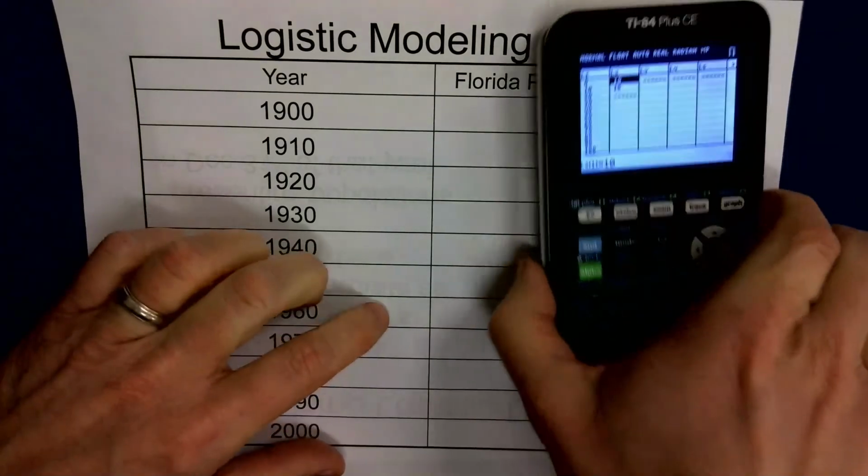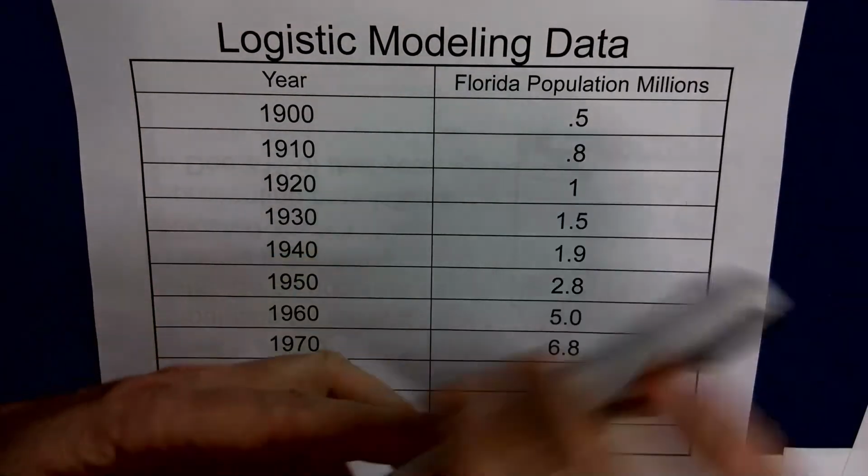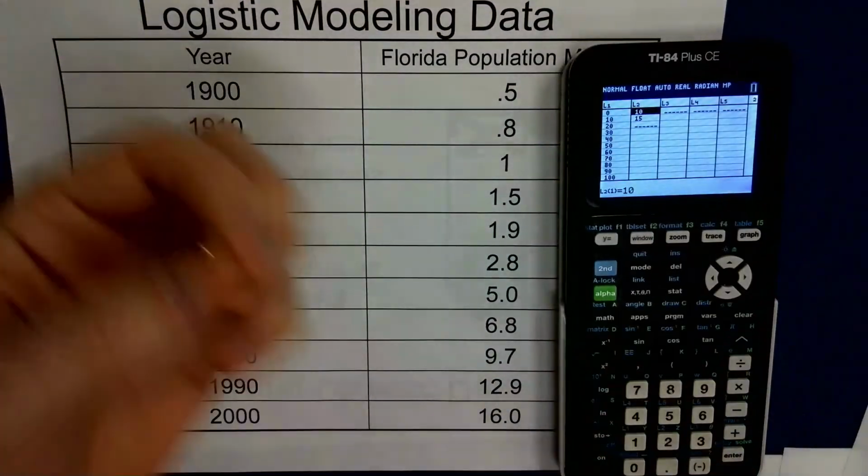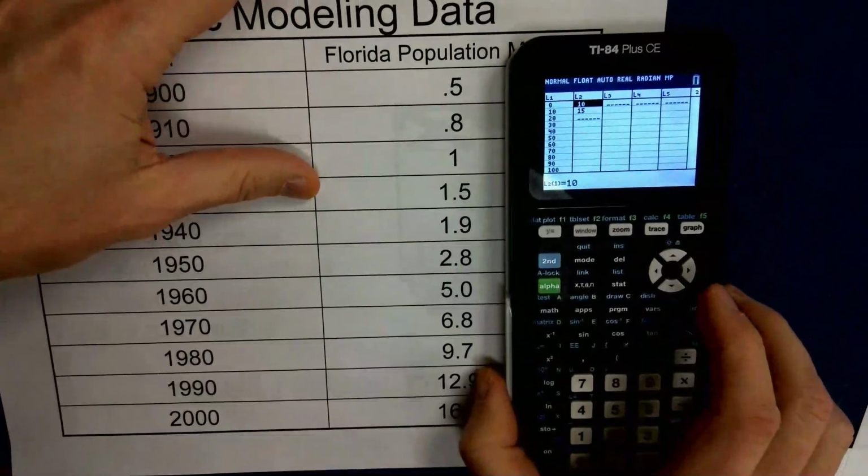Typically, we would just transfer that data, and we can do that through the little cords that we have on these things, or even on the older calculators. There are little plugs that go back and forth that can transfer data.